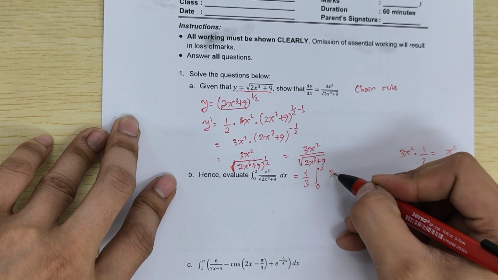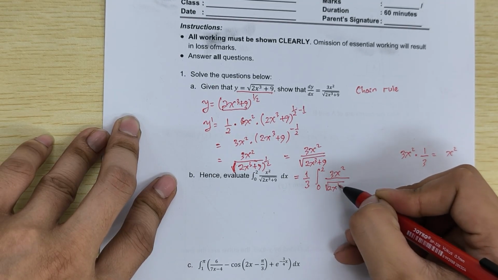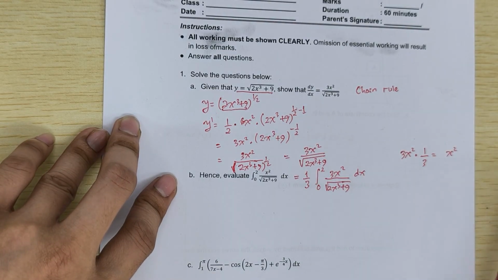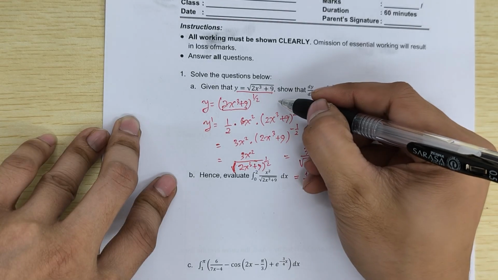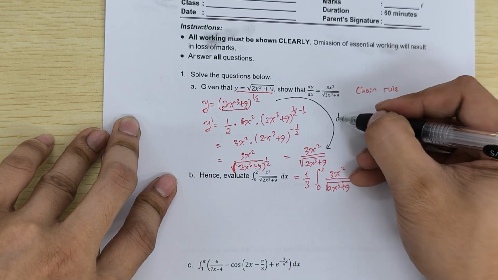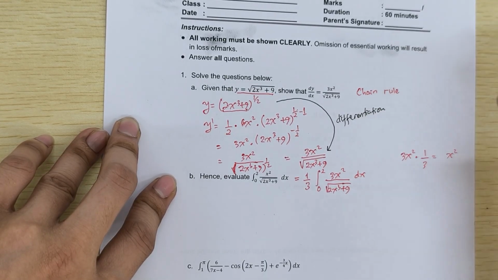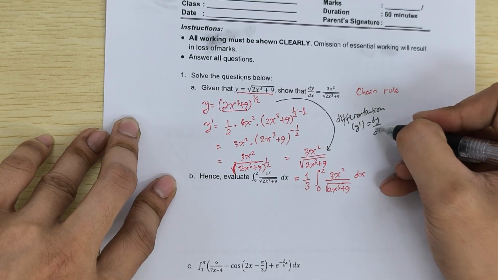And then this one, 3x squared over something. In the first part, if you work from here to here, we call that differentiation, or y prime, or dy over dx.